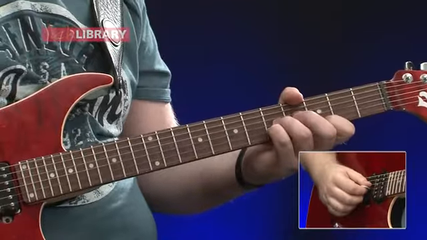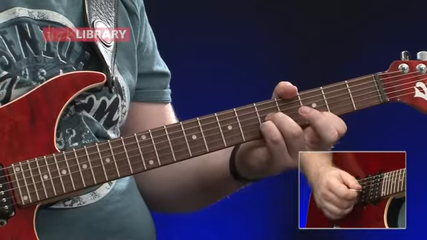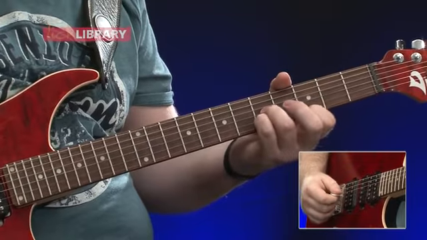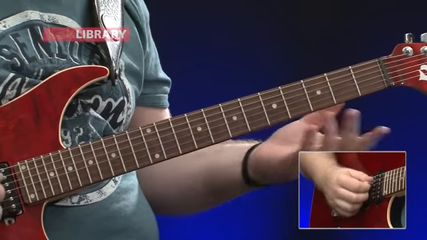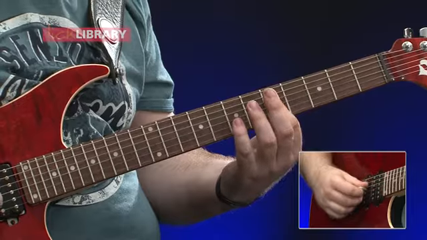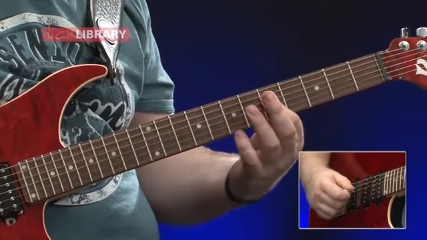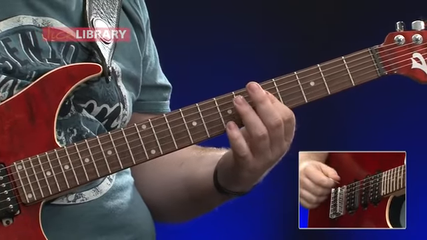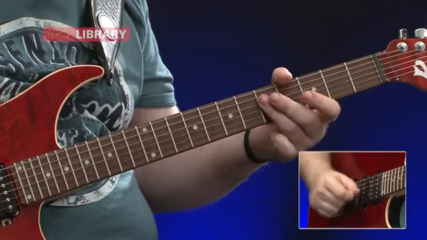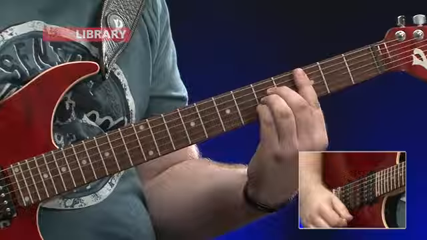So 5, 5 and 3 on the top 3 strings would be a C major triad, and we could play 5, 5, 5 on the middle strings. D, G and B strings, 5, 5 and 5. So you can see those in that chord, right?